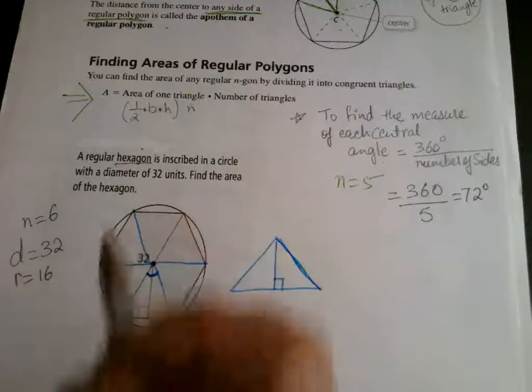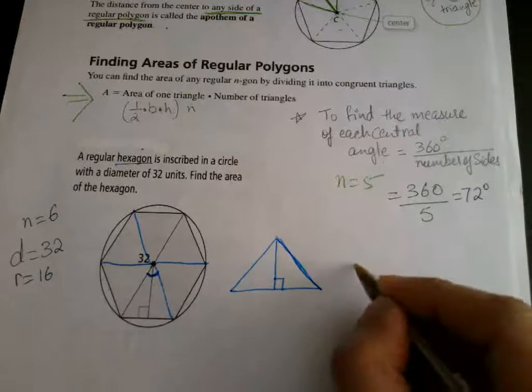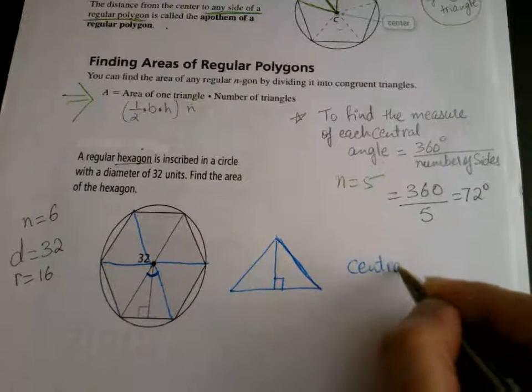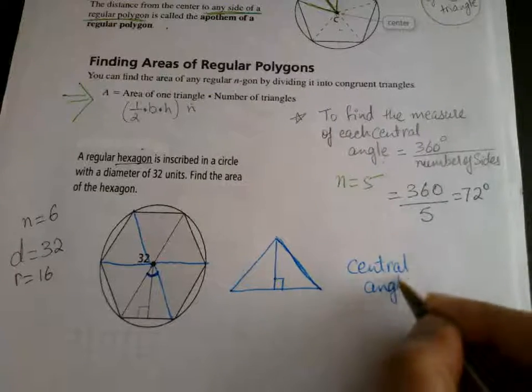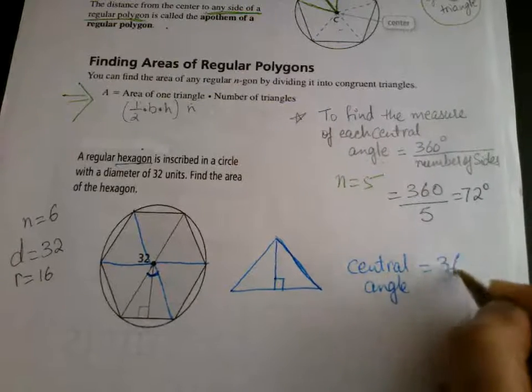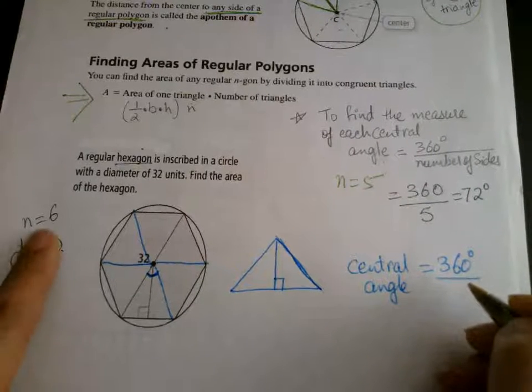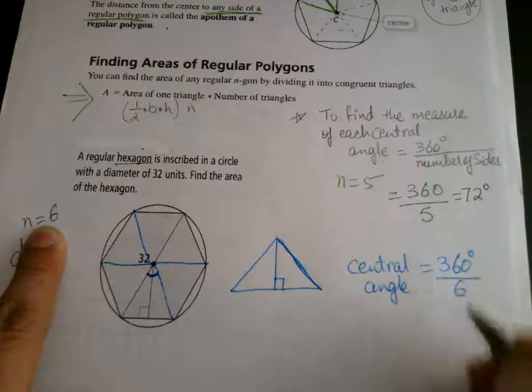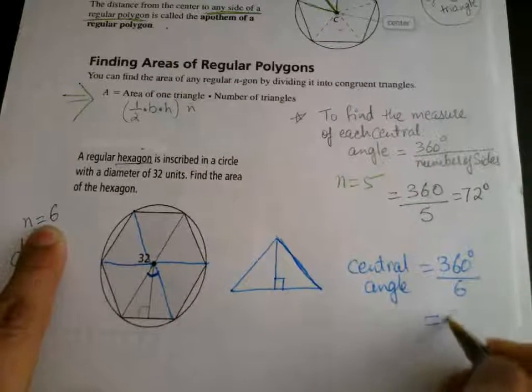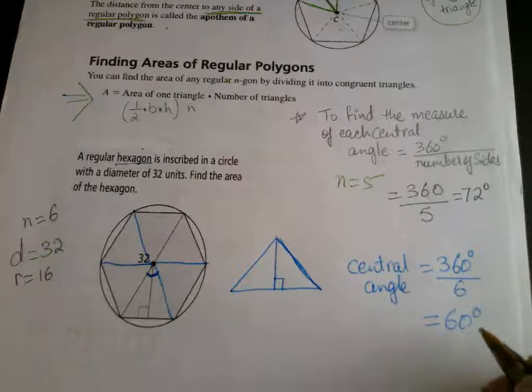How? There are 6 sides, so the central angle will be 360, because the sum total of a circle is 360, divided by the number of sides. Number of sides is 6. This will give you 60 degrees. Okay, wonderful.